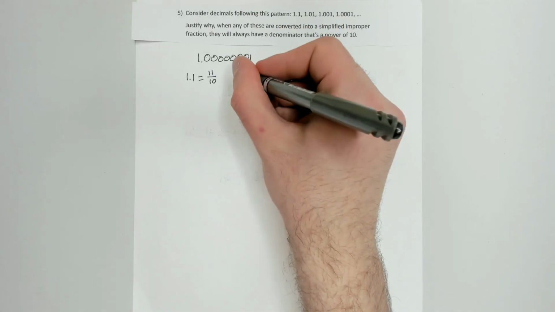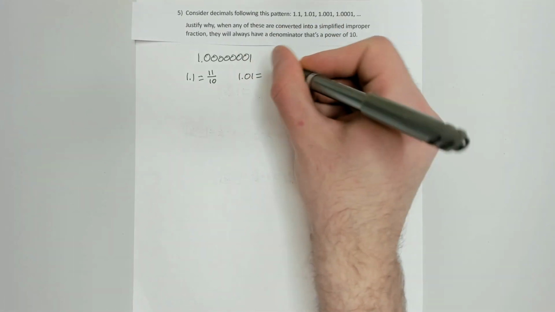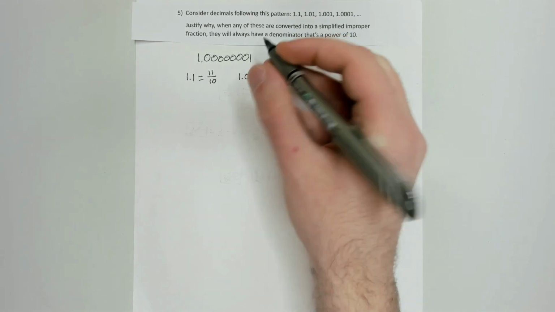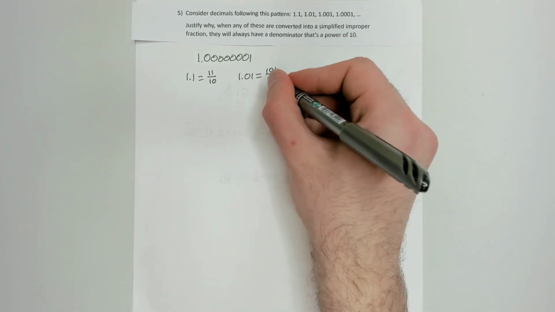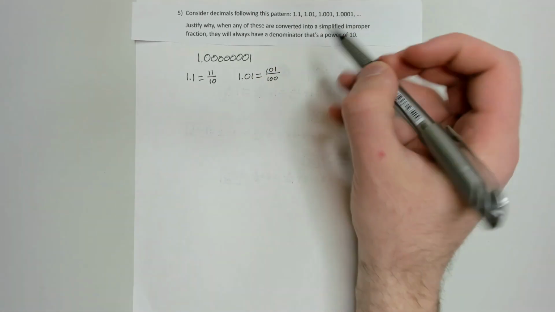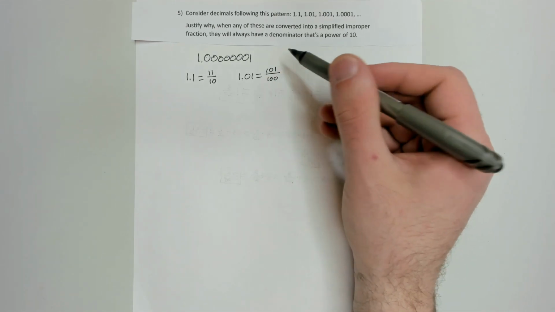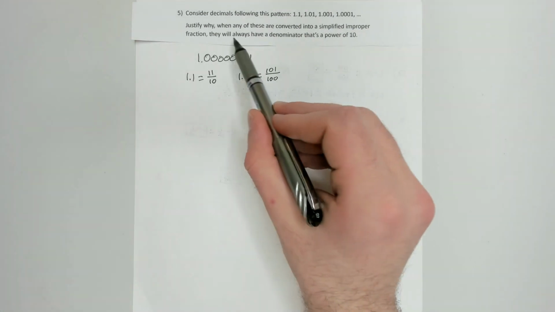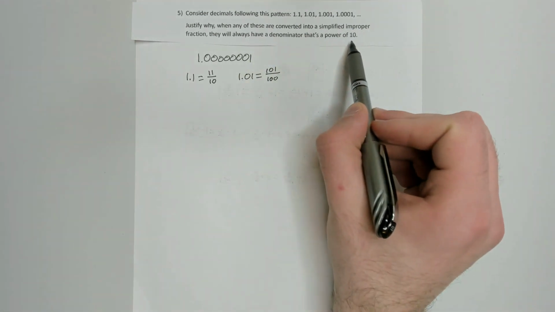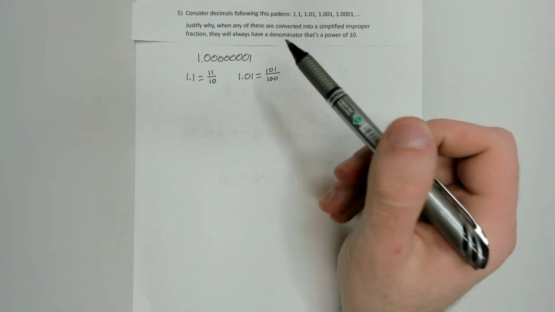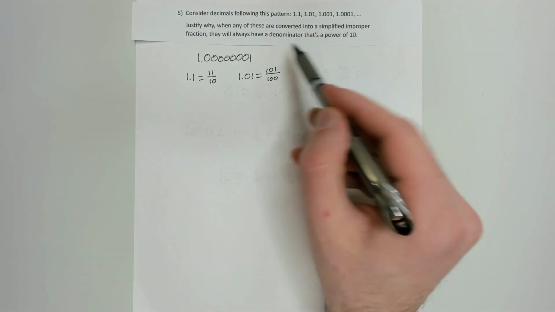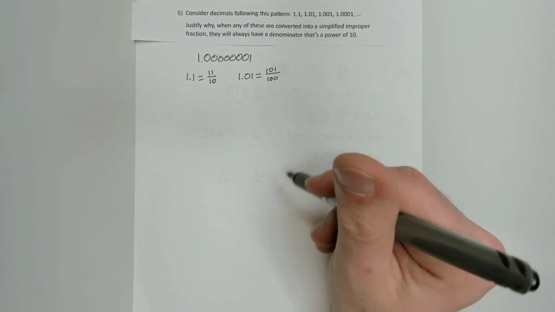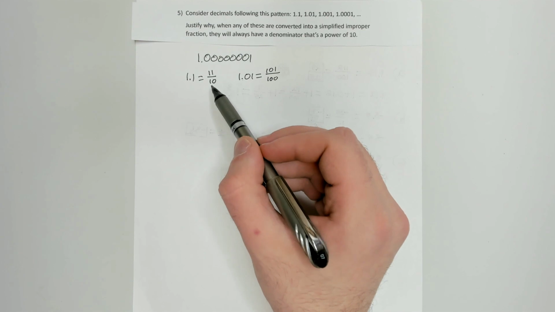And let's try it for 1.01. So we have 1.01. We get 101, and the decimal's been moved over twice, so it's divided by 100. And you'll see that this can't be simplified either. So this also looks like it's following this property where the denominator is a power of 10 when it's simplified. So what it's saying is, this is always going to be the case for decimals that look like this. So how can we justify why that's the case? Why is 11 tenths not simplifiable?